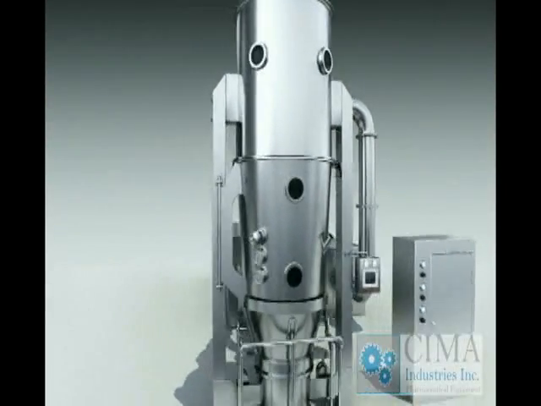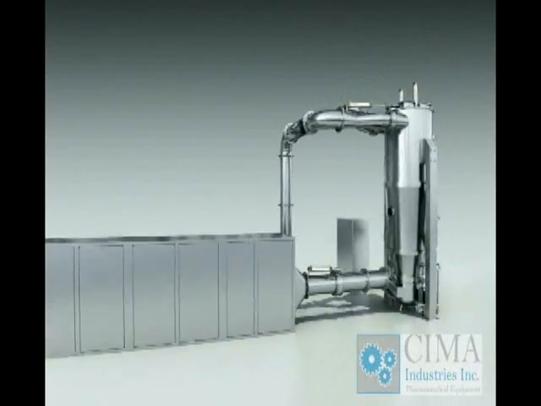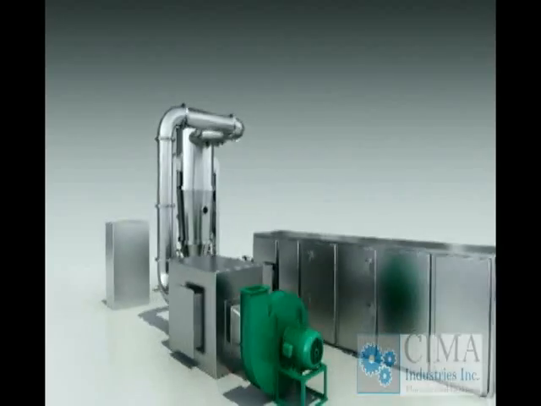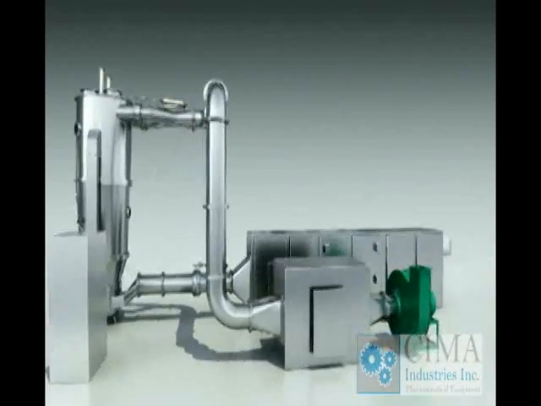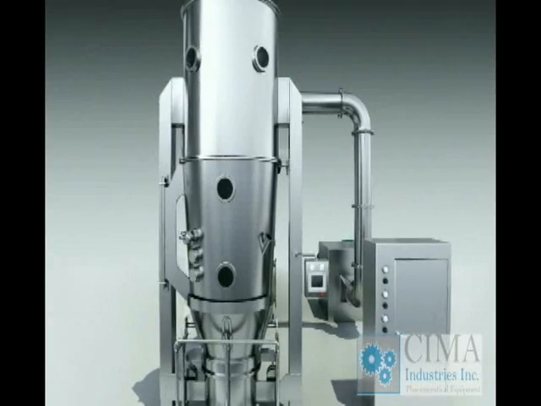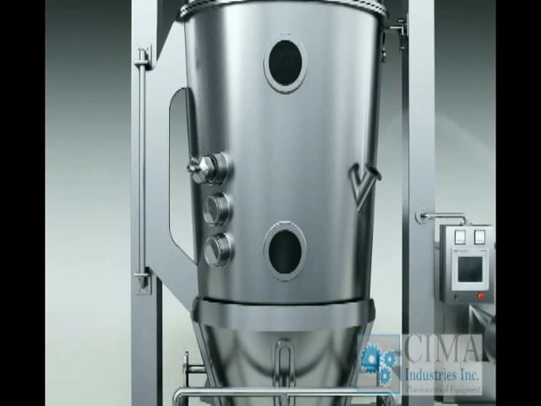Granulating fluid bed. The powder material is loaded in the fluid bed.